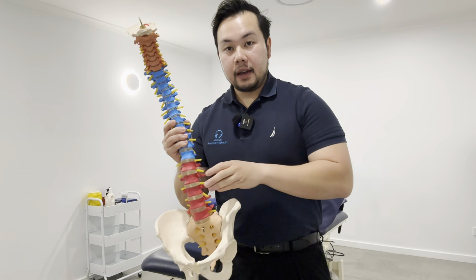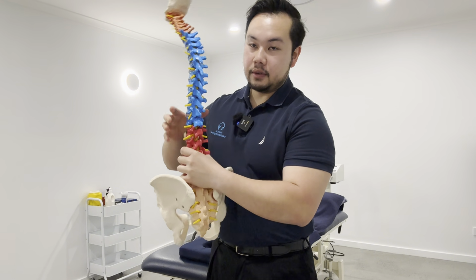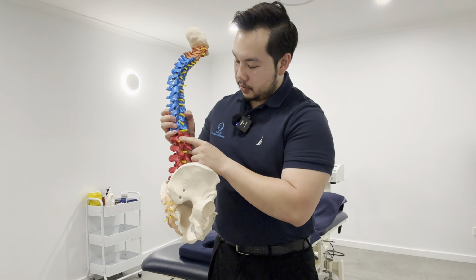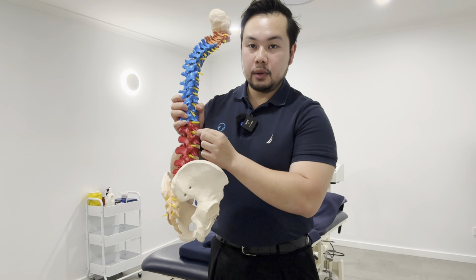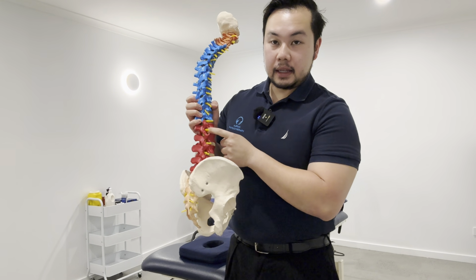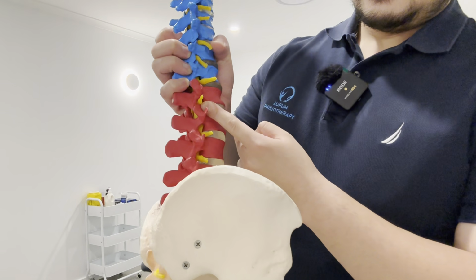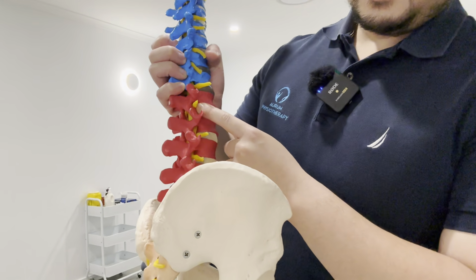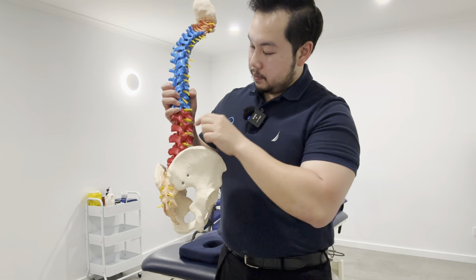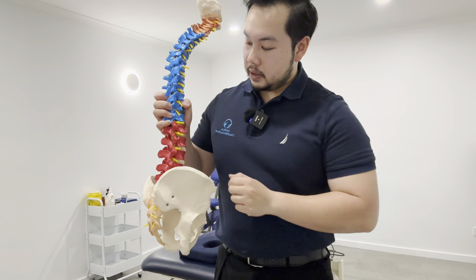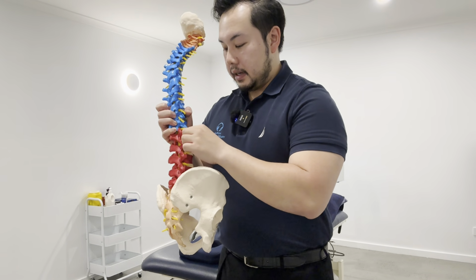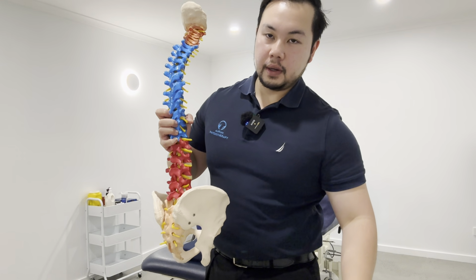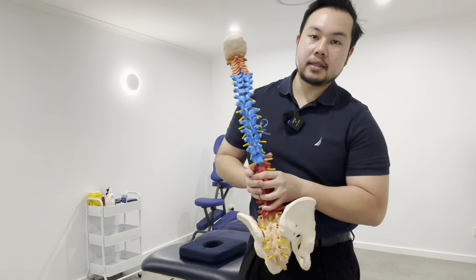What can happen with time is there can be some sort of compression through your spine, some sort of irritation, which leads to a decrease in joint space right here. This is the facet joint. And what can happen is because the nerve is not moving as well, it leads to irritation, and that can lead to symptoms going down into the leg, and we call that sciatica.